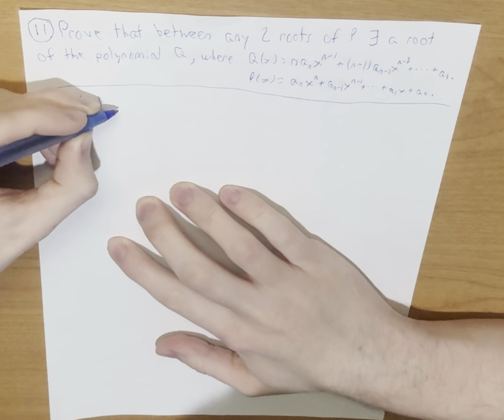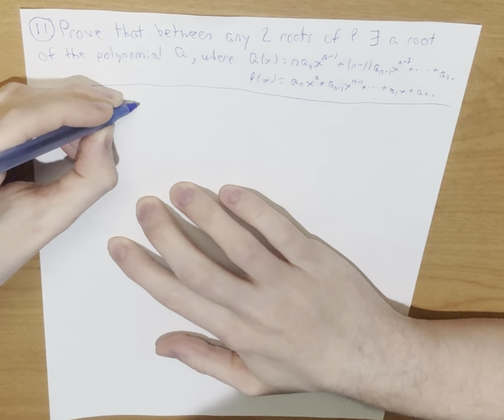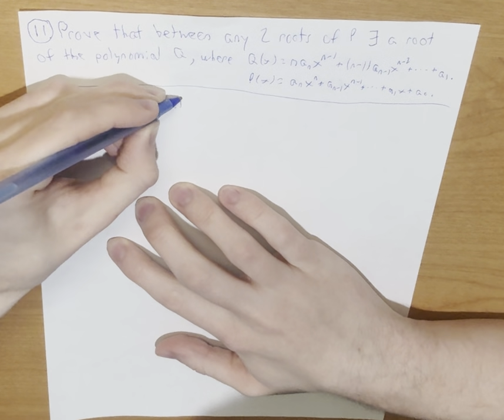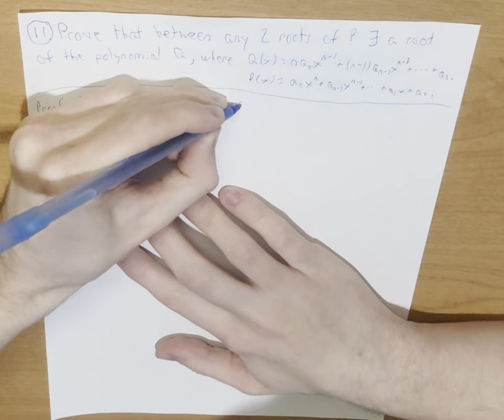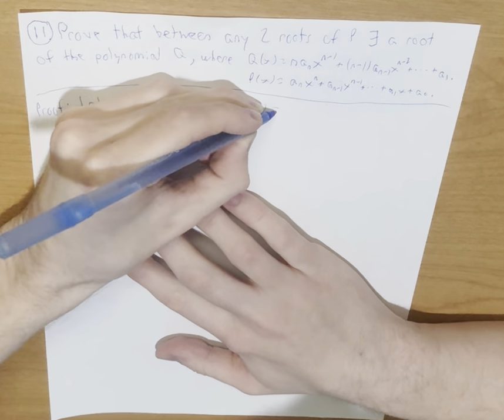Let x1 be less than x2 such that p of x1 is equal to p of x2 is equal to 0.